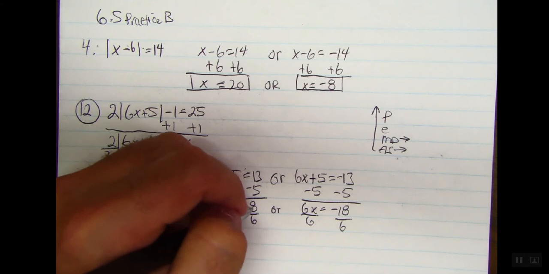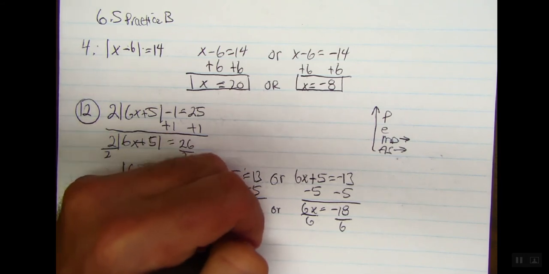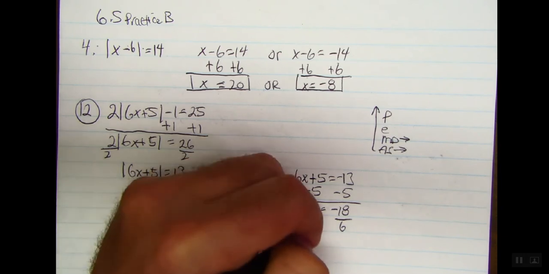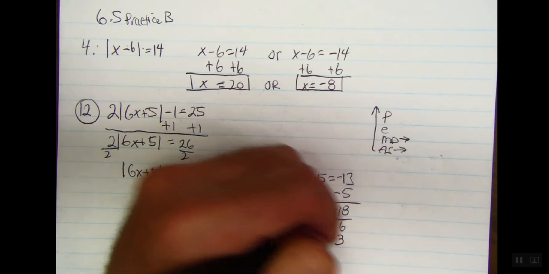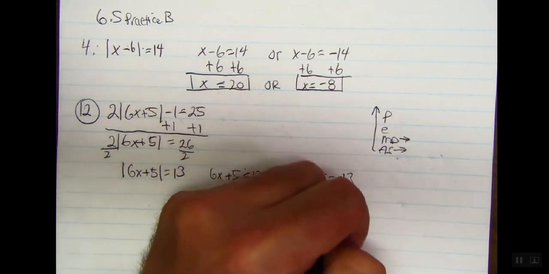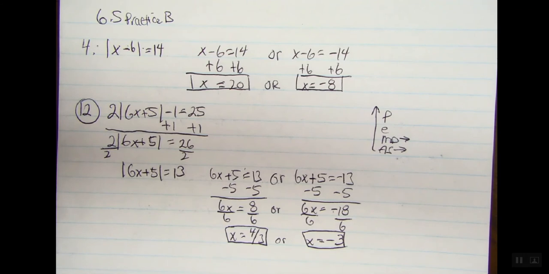Okay, now don't forget we have to reduce that. You don't leave it as 6/8. I always reduce or simplify. So 4/3, or, and negative divided by positive is negative, 18 divided by 6 is 3. There's my two answers. Box them in or circle them in, okay, so it's easy for me to see. This is what your work should look like for every problem.